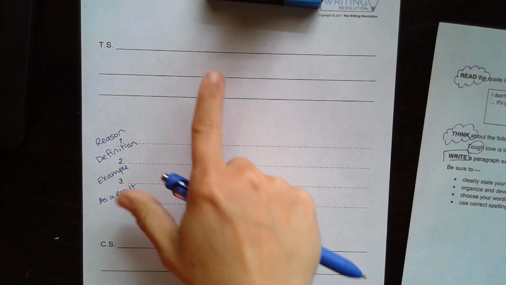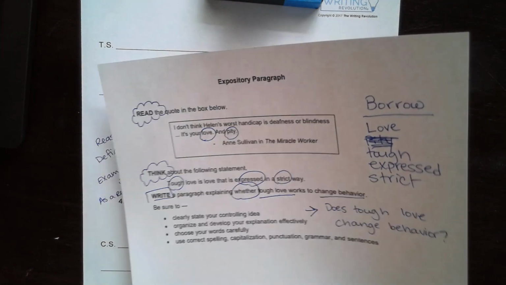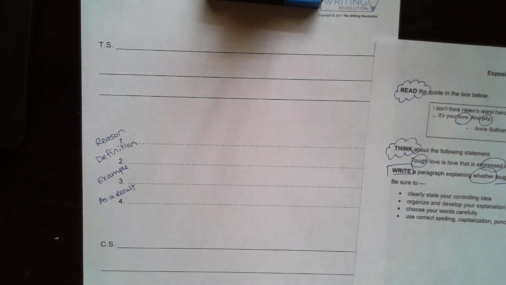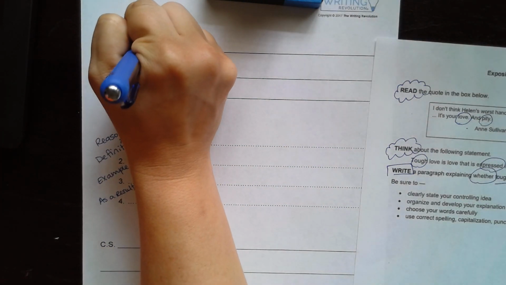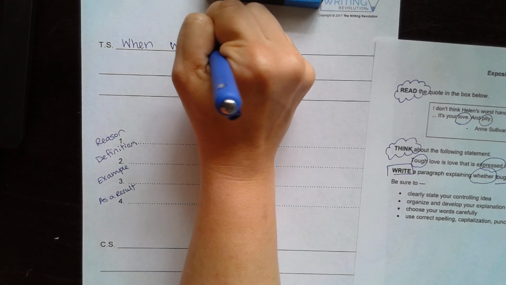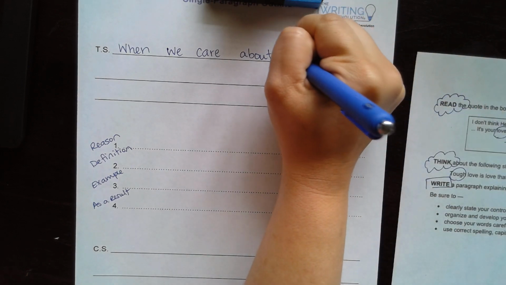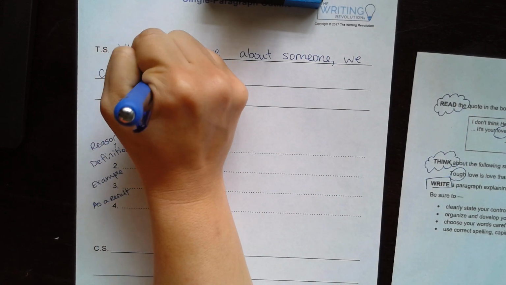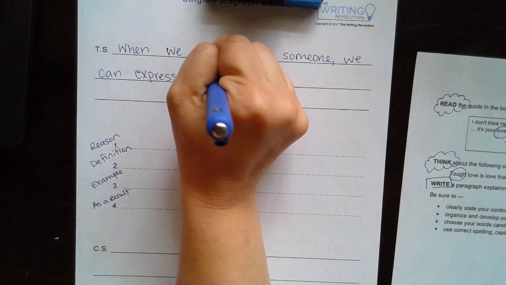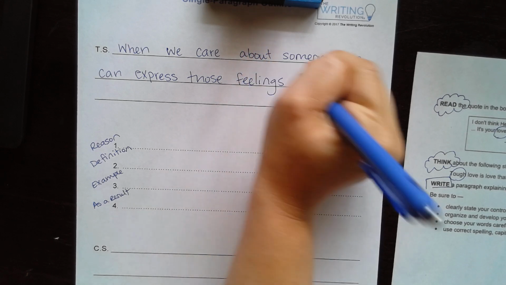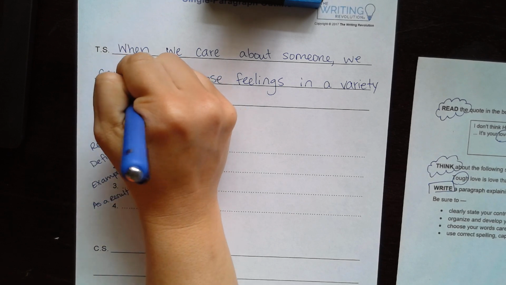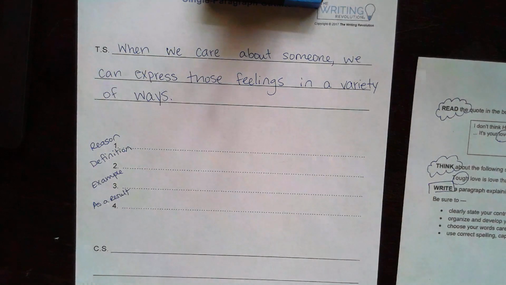So we need to start with our topic sentence. And in our topic sentence, we need to make sure that we address the prompt and use one of our borrowed words. And I'm going to use the word express. Remember, express means to like show. So when we care about someone, we can express, there's my borrowed word, those feelings in a variety of ways. Variety means like a lot of different types. In a variety of ways. So we have our topic sentence.